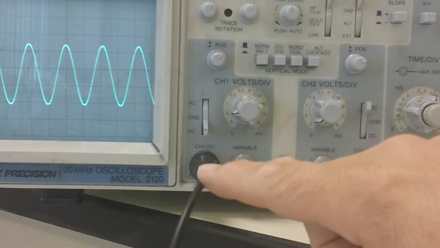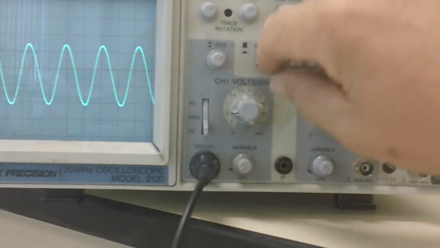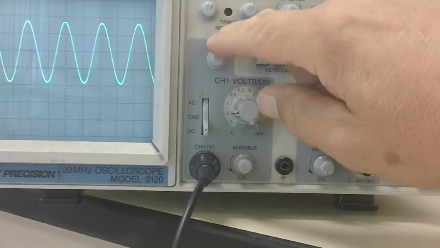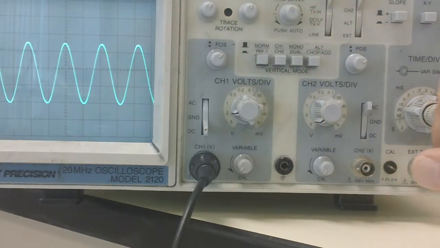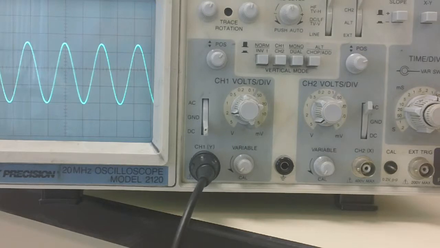So in other words, if there was a DC voltage on here, this would basically go up if it's a positive voltage or down if it's a negative voltage on the screen or on the end of the probe. So that's basically our vertical section.